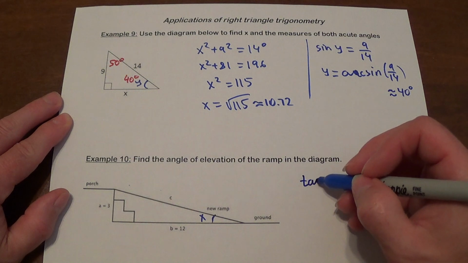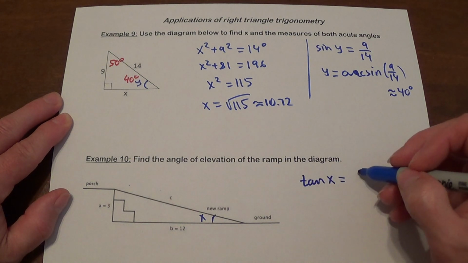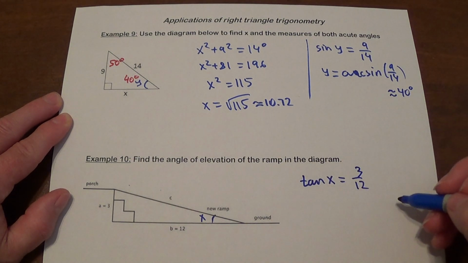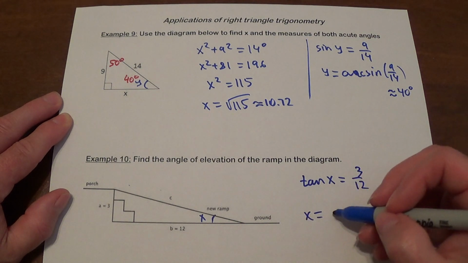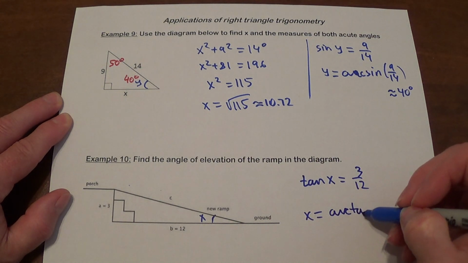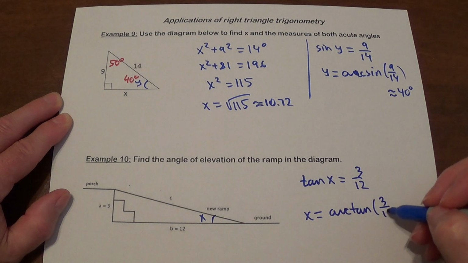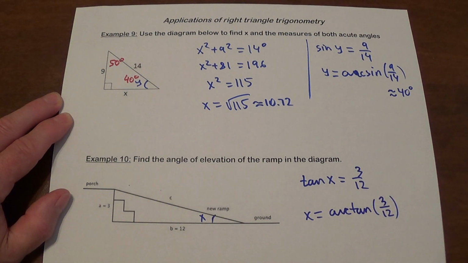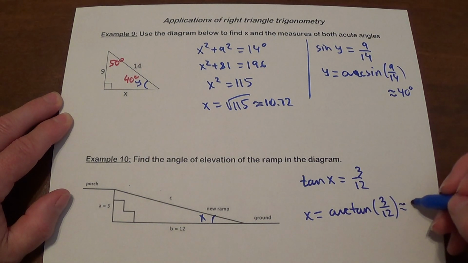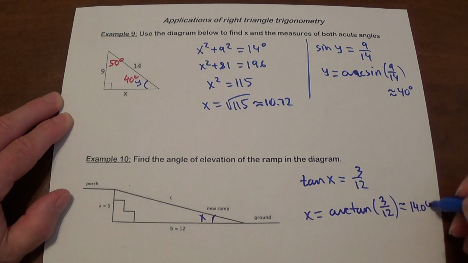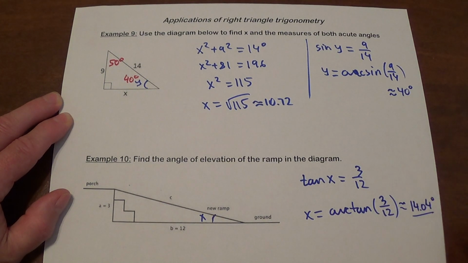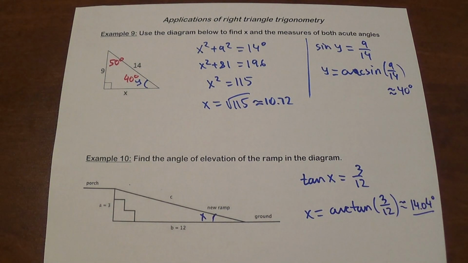So tangent of x is going to be 3 over 12. That means x is going to be arctangent of 3 over 12, and you punch it in the calculator and you're going to get 14.04 degrees. Okay, and this is how you do these problems.